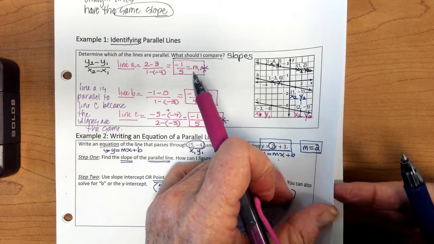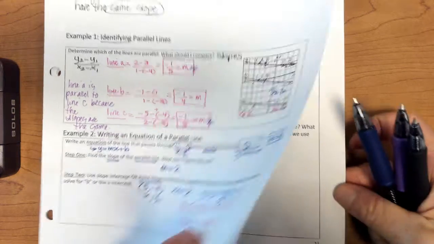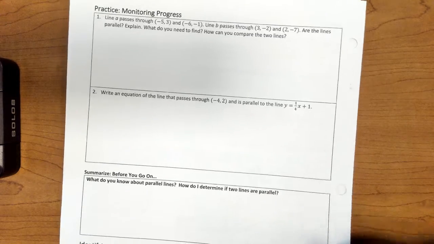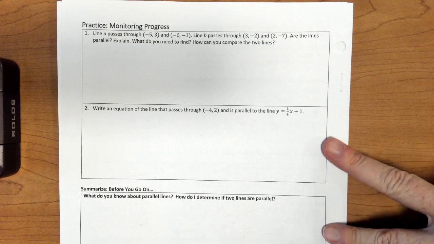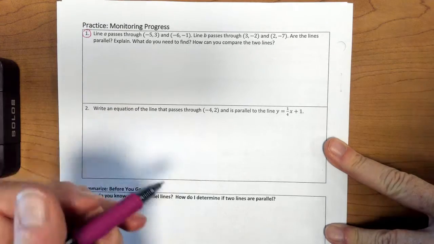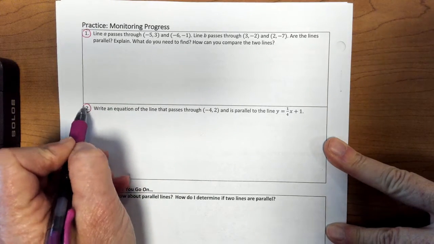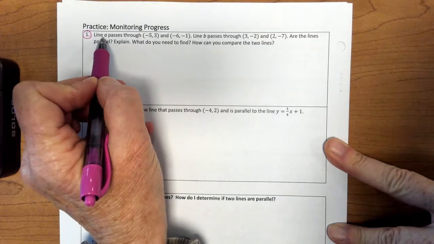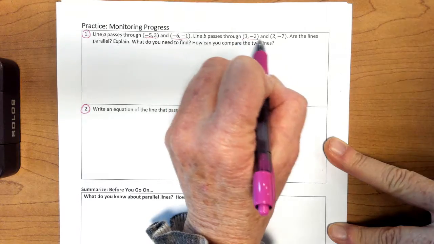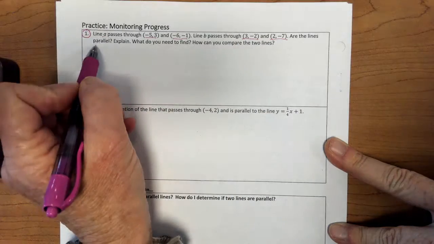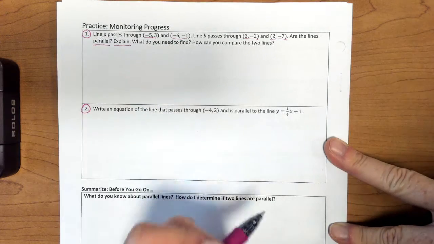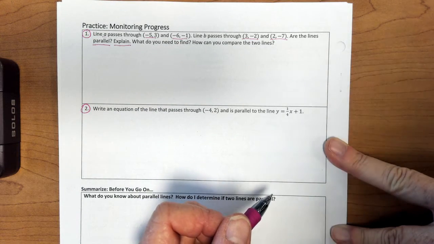Now what I'm going to do is turn the page. I'm now going to go to page 20 on the back side. And what I'd like you to do is these 2 practice problems. You should do practice 1 and practice 2. Noticing that I've got line A that passes through these points, line B passes through these points, and we want to know, are they parallel? So explain if you know that they're parallel or not parallel.